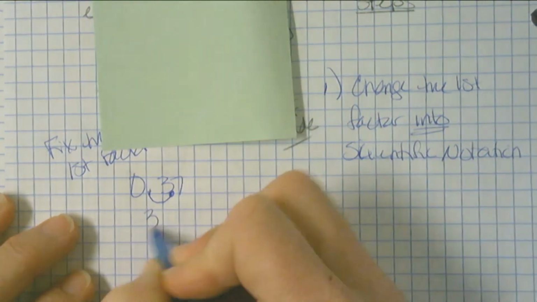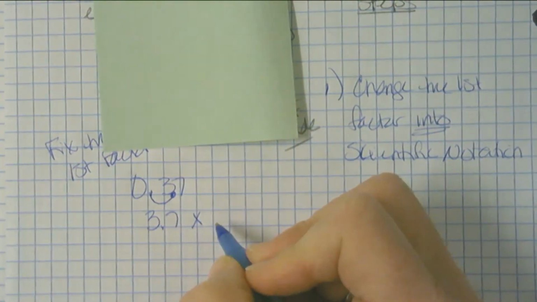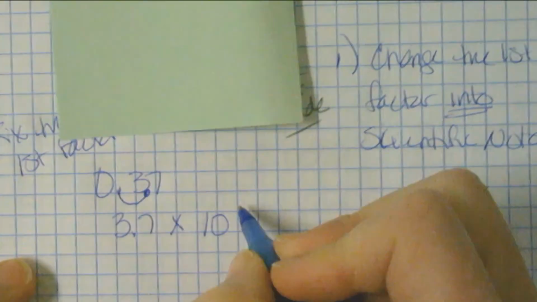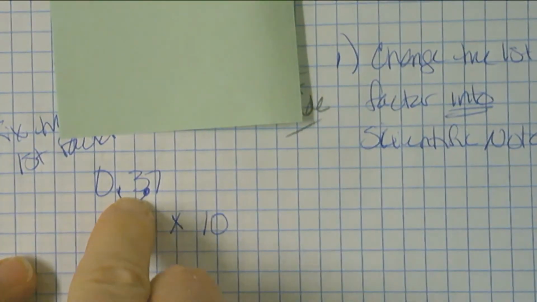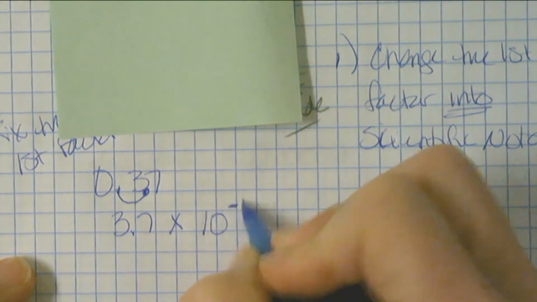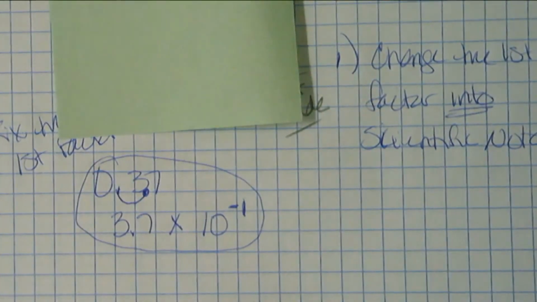And what do I end up with? 3.7 times 10 to the what? 10 to the negative first. How many places did I move the decimal? Positive or negative? Is my standard form small or big? So this has to be negative. So there is that number in scientific notation.